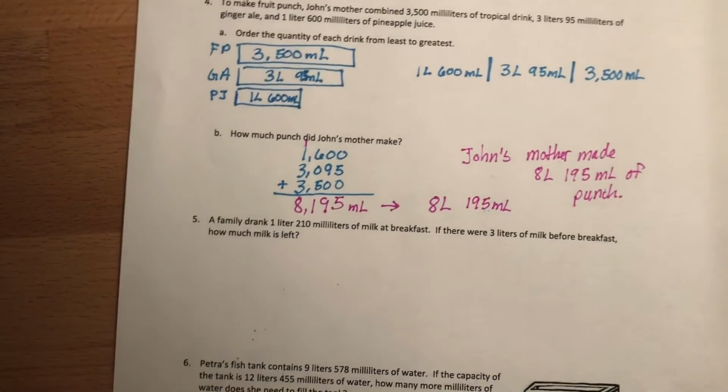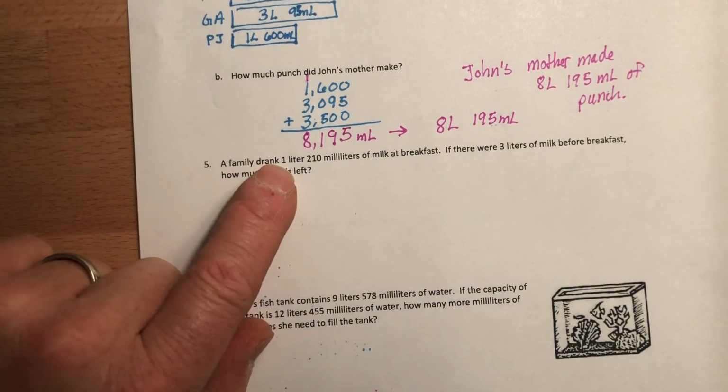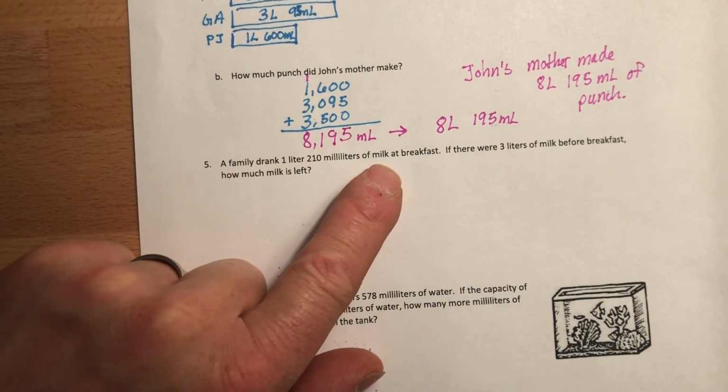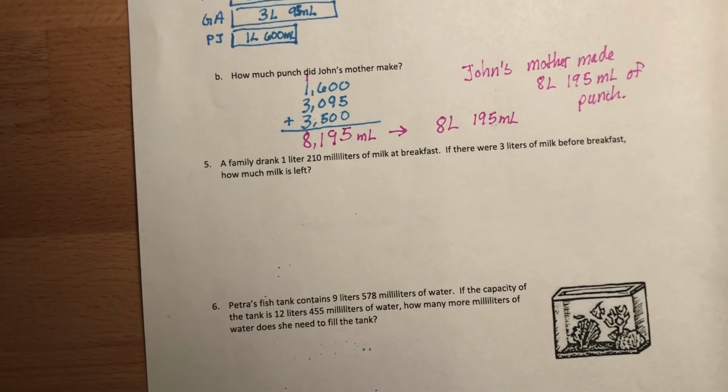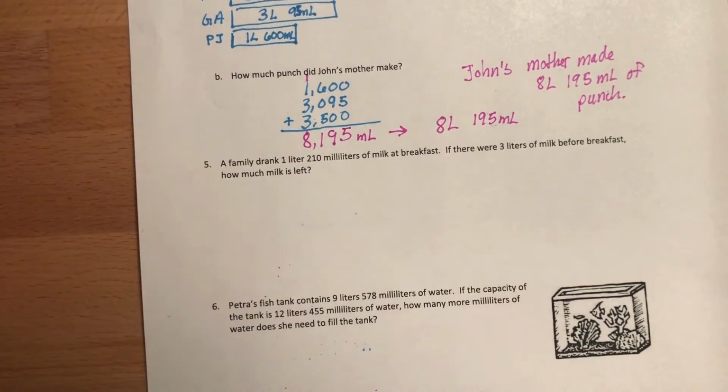All right, down here, number 5. A family drank 1 liter, 210 milliliters of milk at breakfast. Okay, if there were 3 liters of milk before breakfast, how much milk is left? So they had 3 liters before, they drank this amount, how much is left?